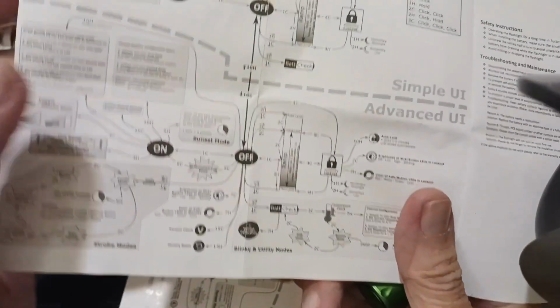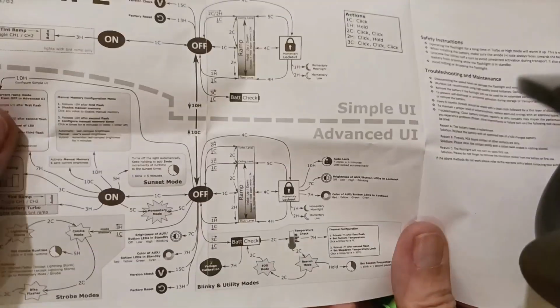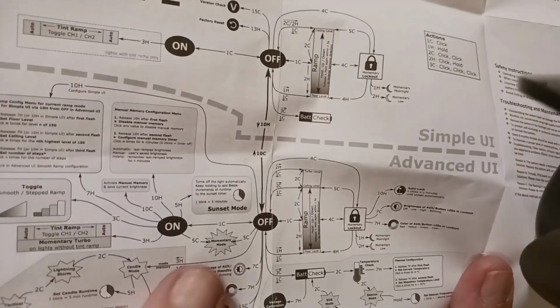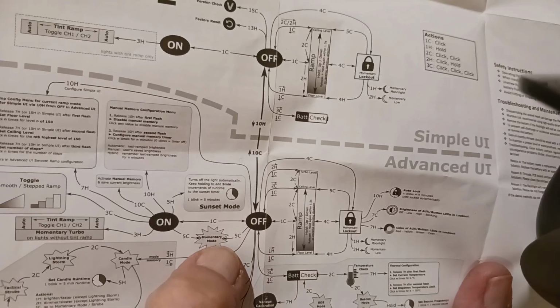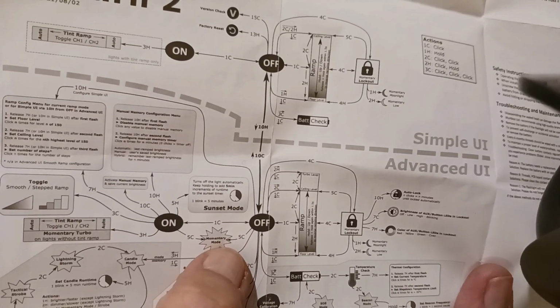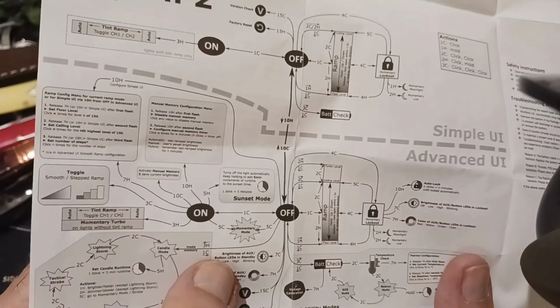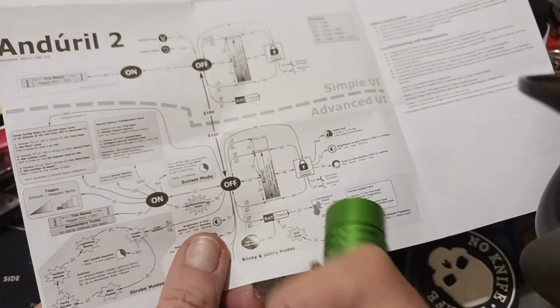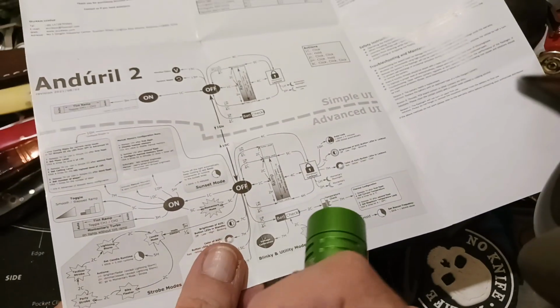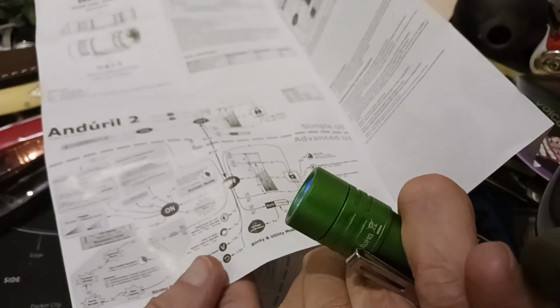All right, so was that confusing? If anybody thinks that was confusing or anything, let me know, because it does get confusing. All right, so from off, we should get momentary mode. We already know that. That's 1, 2, 3, 4, 5. And then you can do your own little Morse code thing.